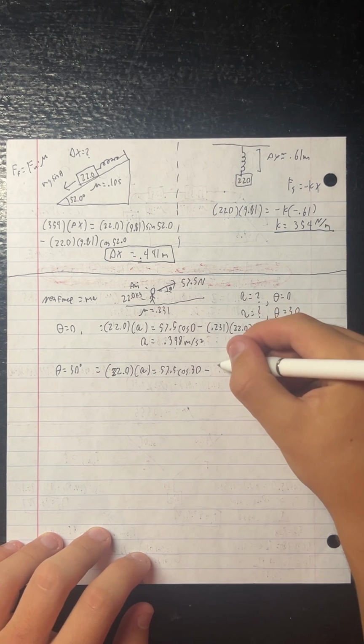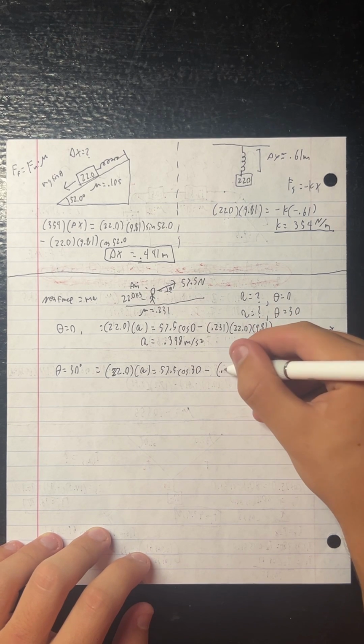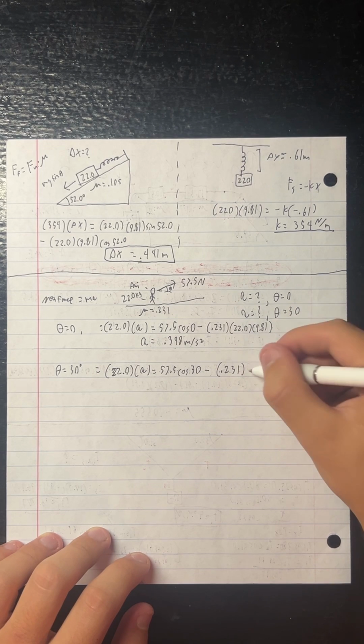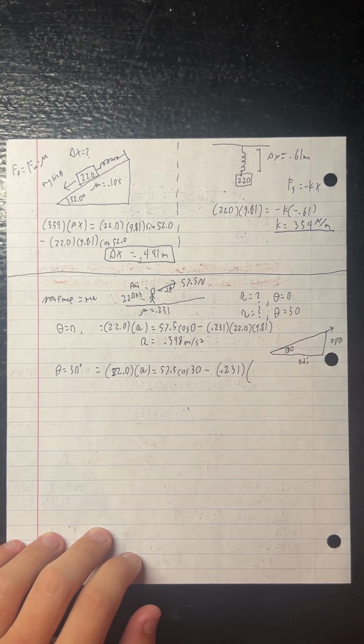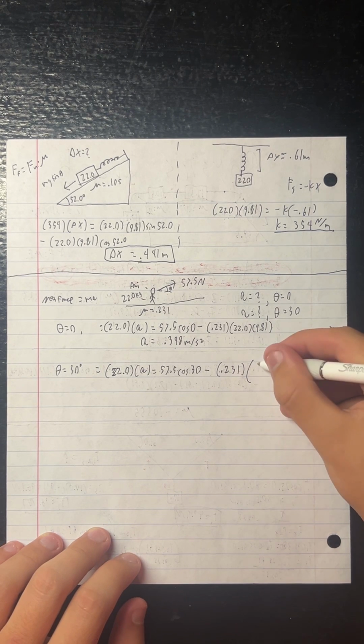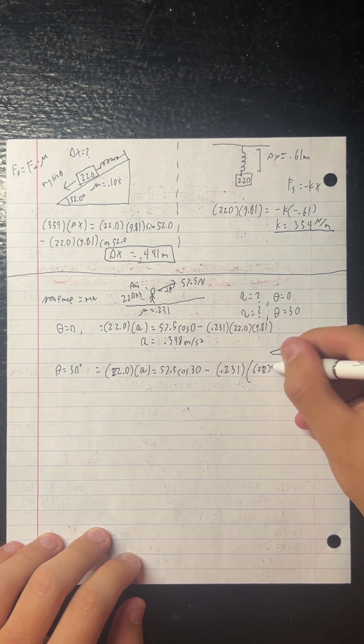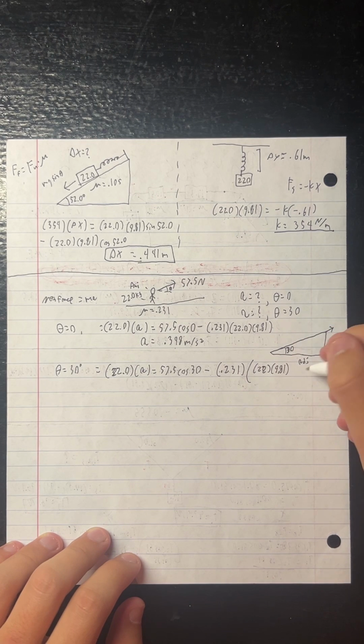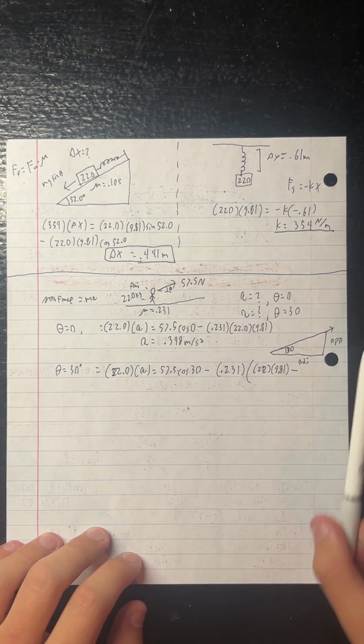So we can do minus our friction coefficient, right? 0.231, and then times. So what is our normal force? Well, our normal force is 22 times 9.81. However, like I said, it has to be minused by however much it's being lifted in the y direction.